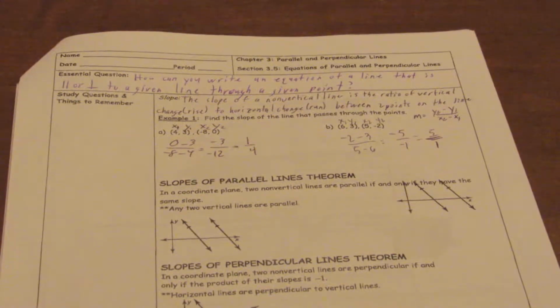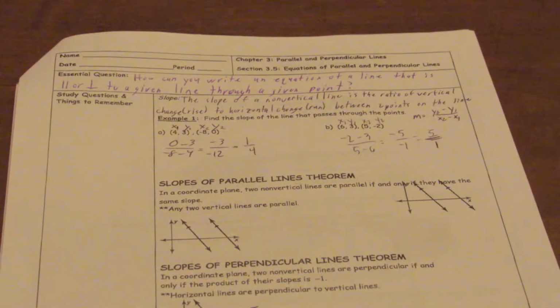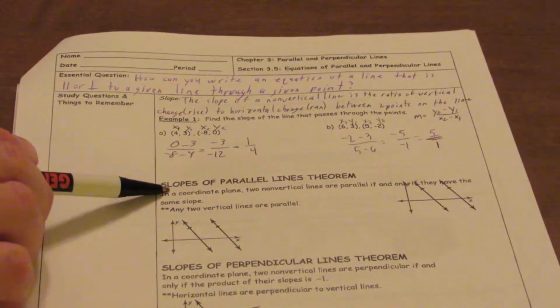So then our goal is to look at lines here. So we get our slope of parallel lines. In the coordinate plane, 2 non-vertical lines are parallel if and only if they have the same slope.